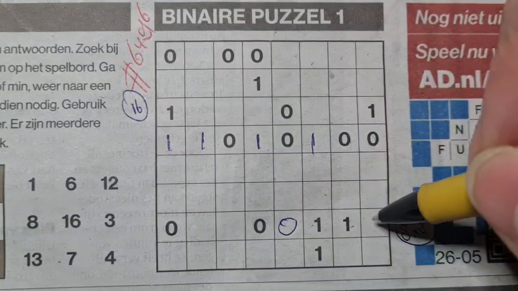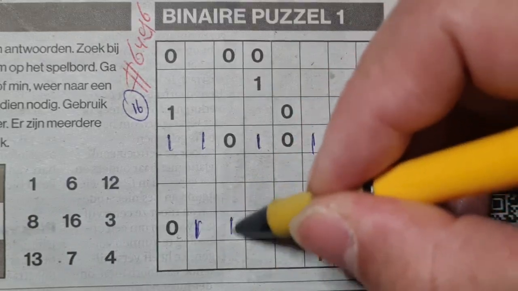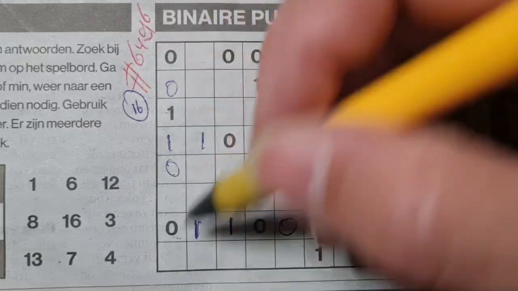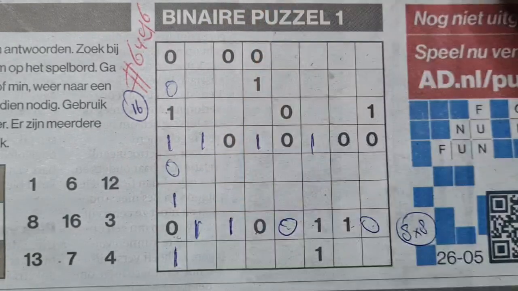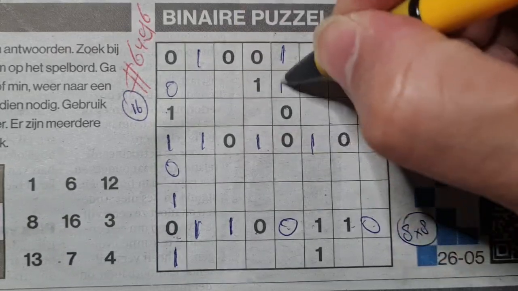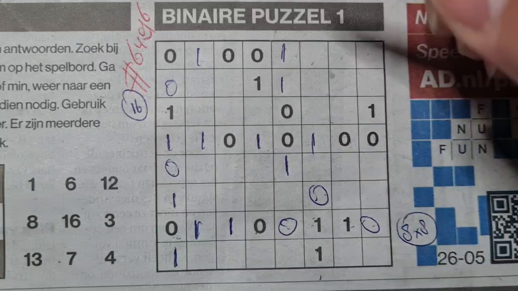Double 1, here no, there no. 4 0s we have here, so the rest are 1s. Double 1, here no, there no. 4 0s we have here, so the rest are 1s. Double 0, here 1, there 1. Double 0, here 1, there 1. Double 1, here no, there no.